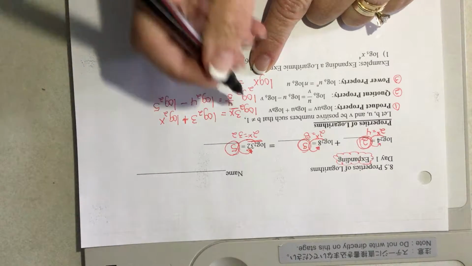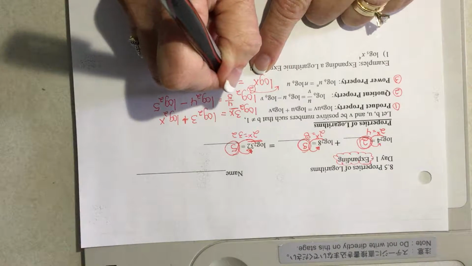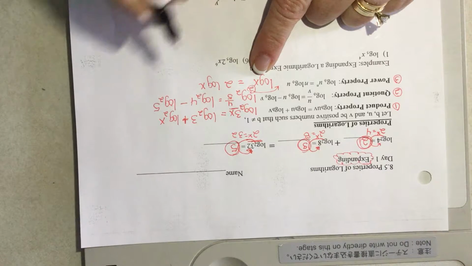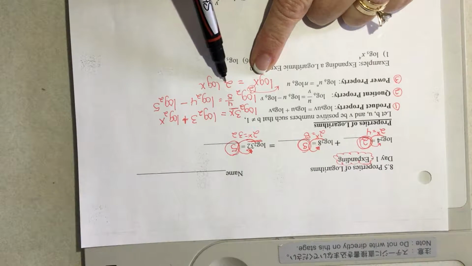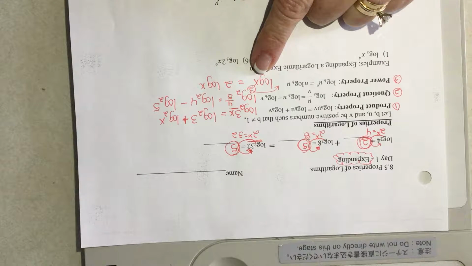When that's the case, this power comes out in front. And I get 2 log x. And actually what that means is I'm taking 2 times log, the common log, x. Those are our 3 properties that we're going to apply to our notes down below.